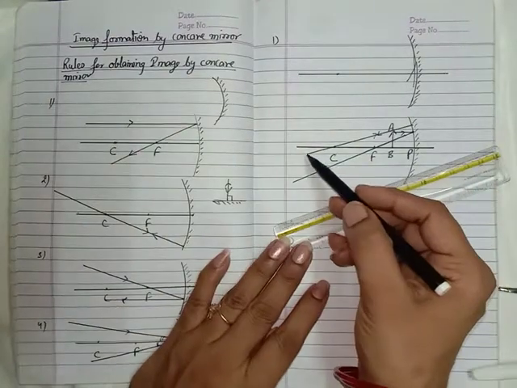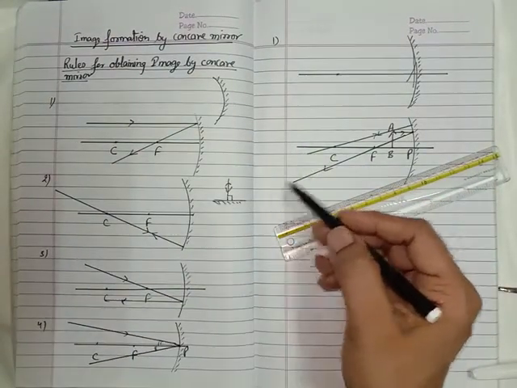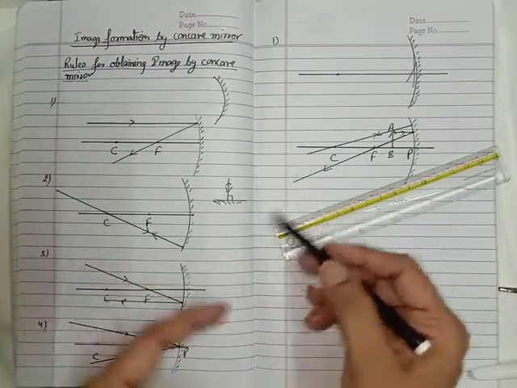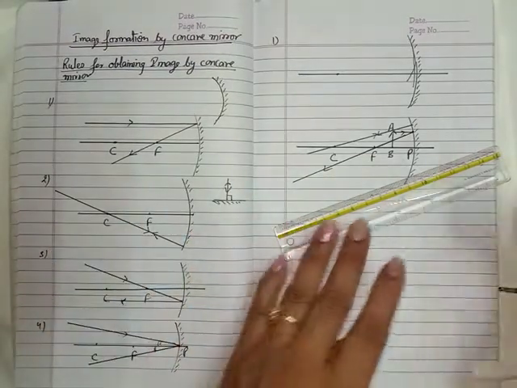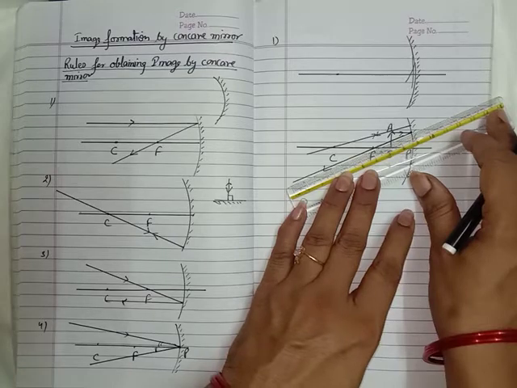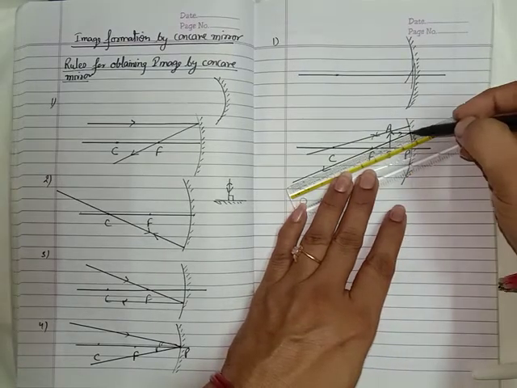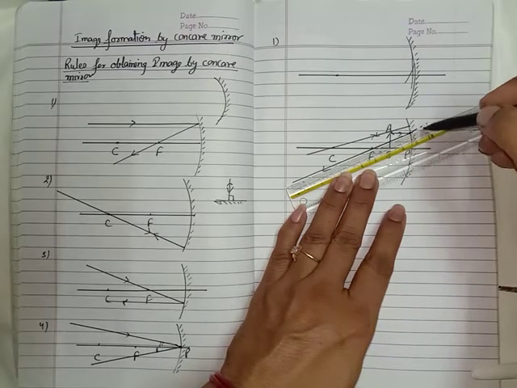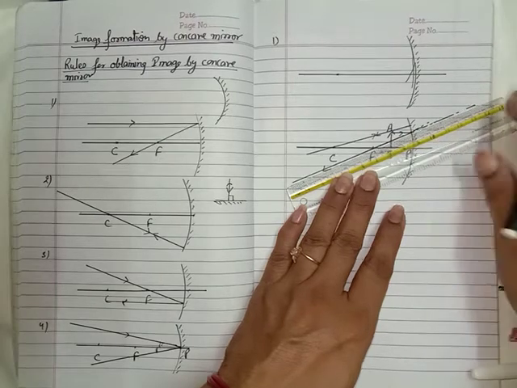So these rays cannot meet in this part. They will always meet behind the mirror. They cannot meet in front of the mirror. They will always meet behind the mirror.